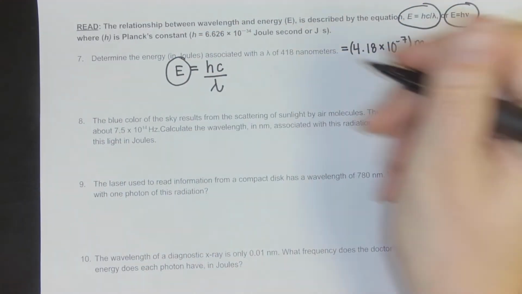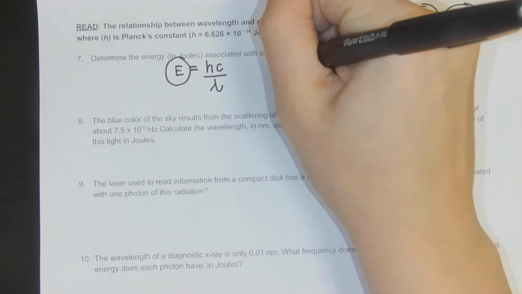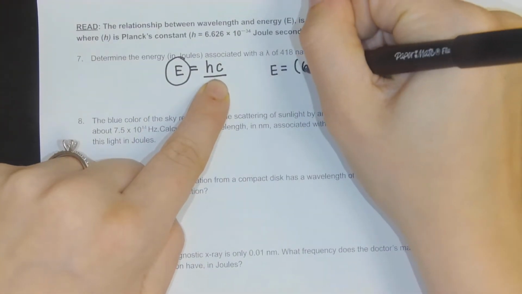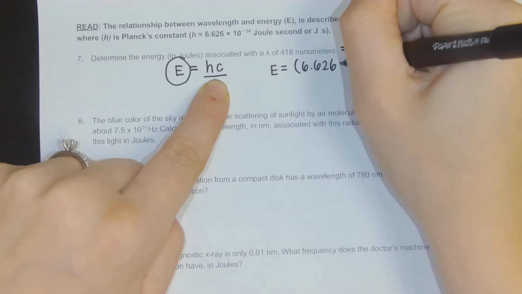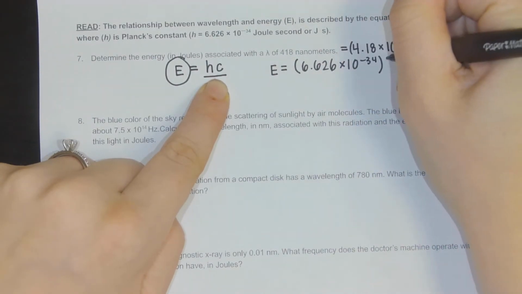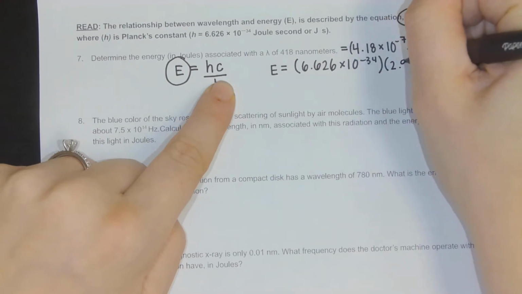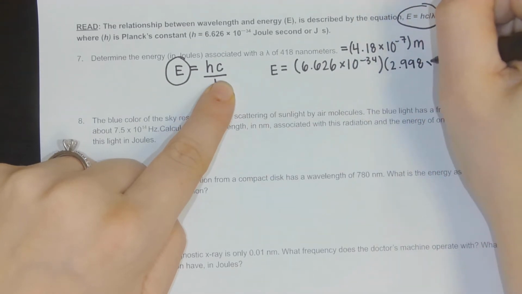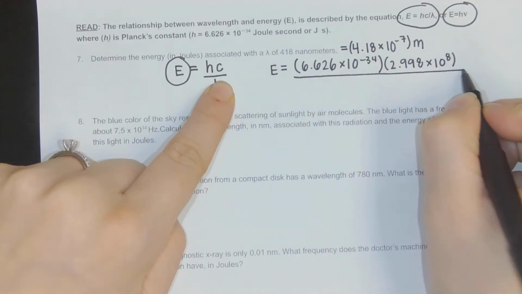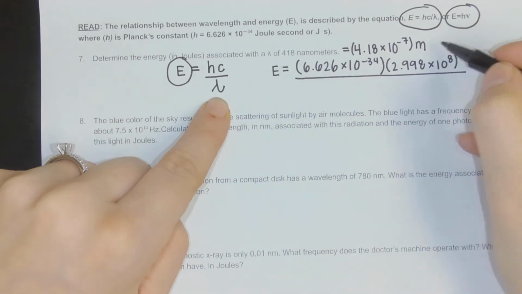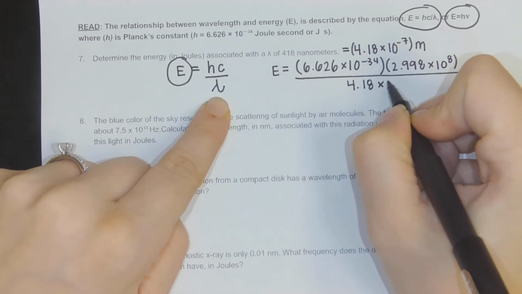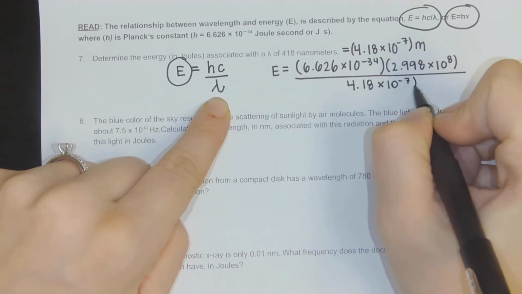So what this is going to turn into is, let me rewrite this, energy equals the letter H, which is always this, times the speed of light, which is always this, divided by the wavelength, which I calculated up here, 4.18 times 10 to the negative 7.